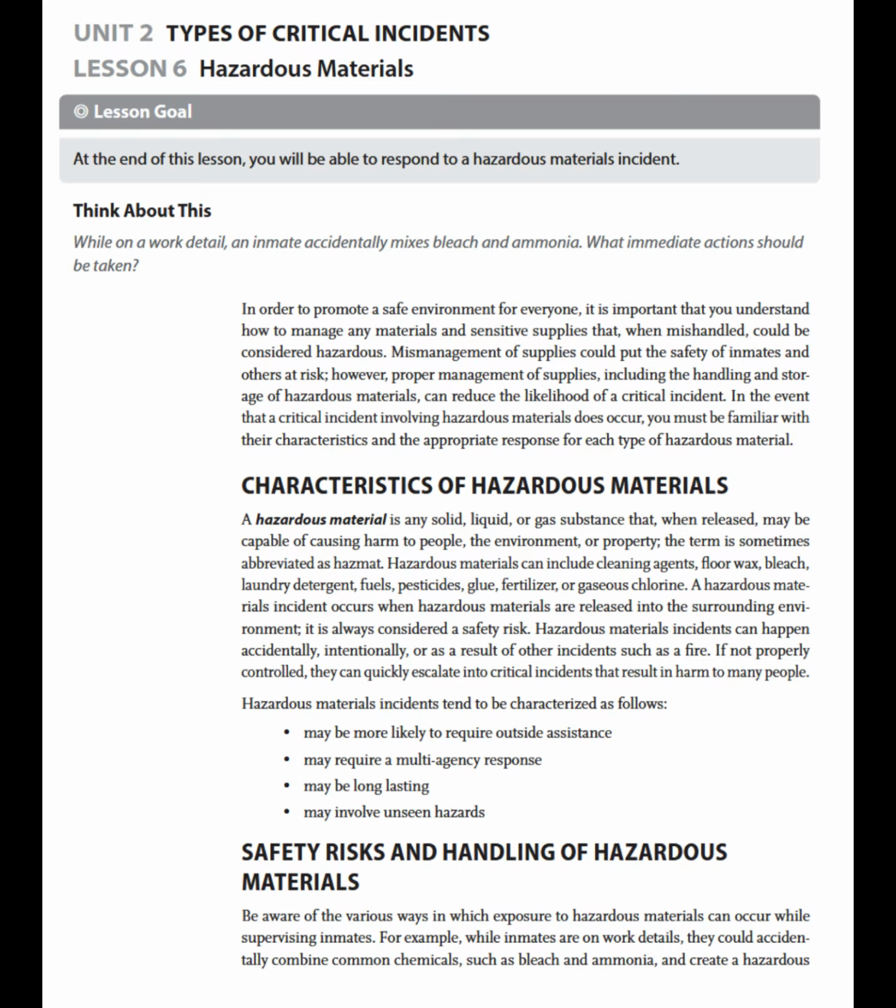However, proper management of supplies, including the handling and storage of hazardous materials, can reduce the likelihood of a critical incident. In the event that a critical incident involving hazardous materials does occur, you must be familiar with their characteristics and the appropriate response for each type of hazardous material.